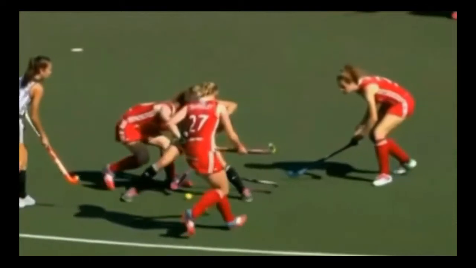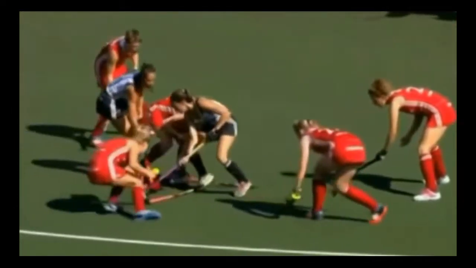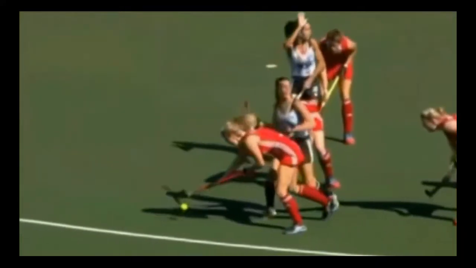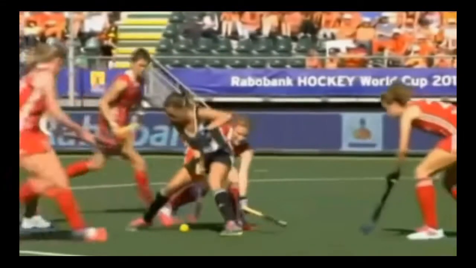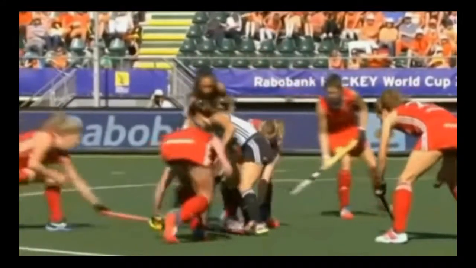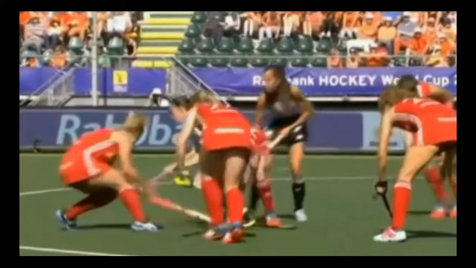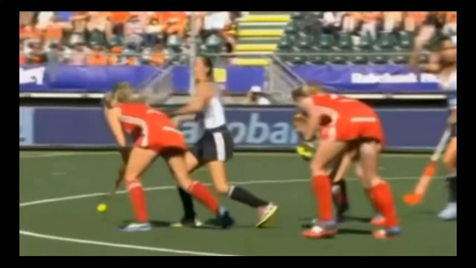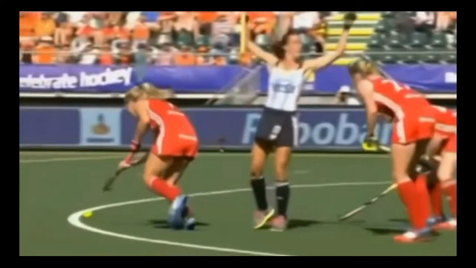And then turning and shielding the ball. After this point, Rebecca seems to be claiming that she is obstructed, but she cannot be obstructed unless she is on her own goal side of the ball.